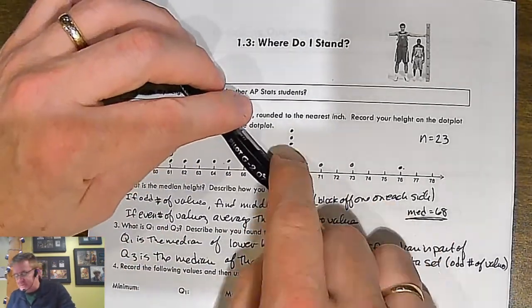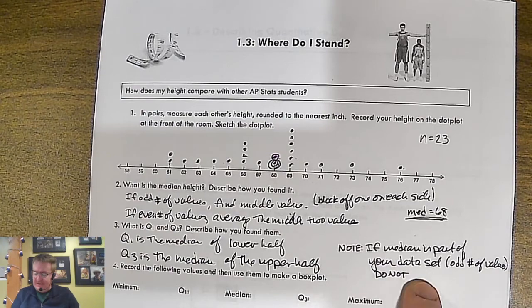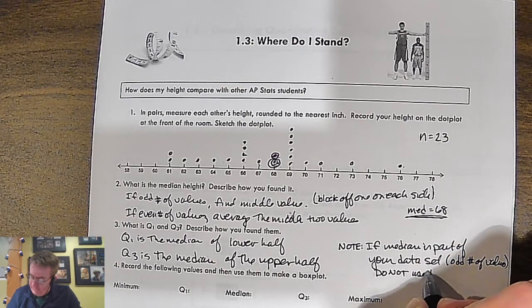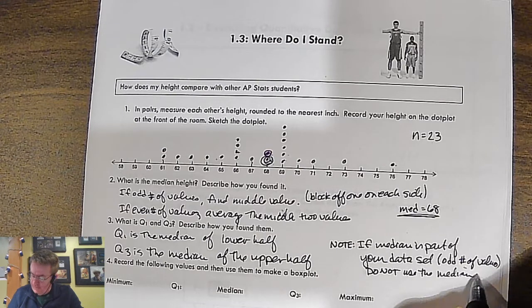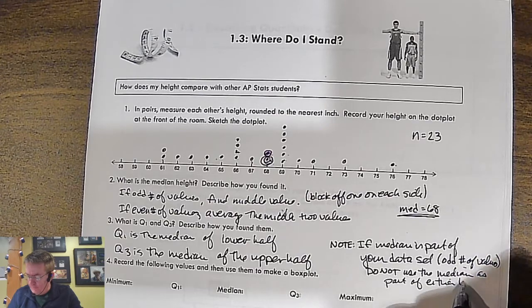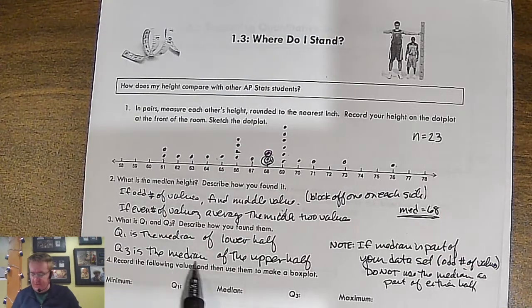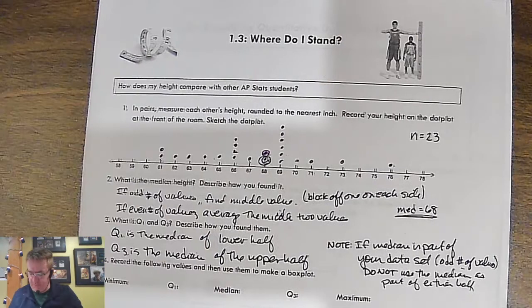If the median is part of your data set, if it's an odd number of values, do not use the median as part of either half. I usually say think of it as the balancing point. If that's your balancing point, you're not in either half, you're right in the middle. If you end up calculating the middle like we do here, then that number is not in the data, and so those other numbers can be included.